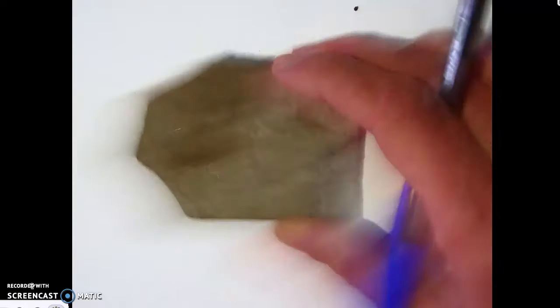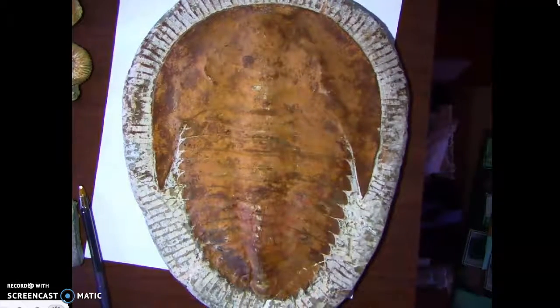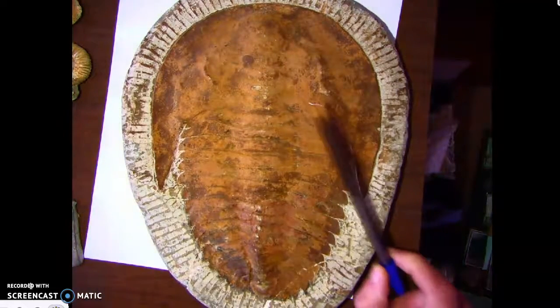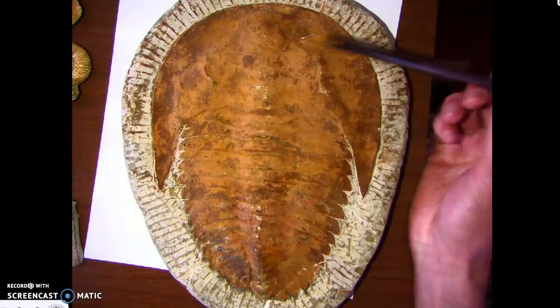And I happen to have a really large trilobite from Morocco. Let me get that. Here's a very big trilobite. I'm not even sure I could get this to fit under the projector. Let's see, I'll zoom out as far as I can. Yep, there it is. A very big trilobite. Here's my pen for size. So this is pretty large.